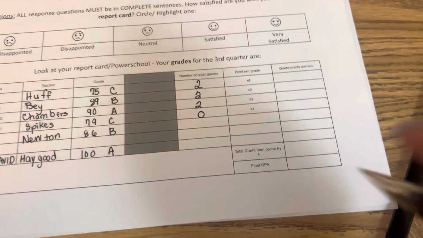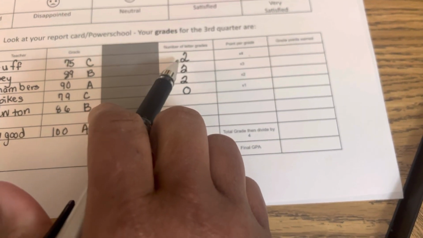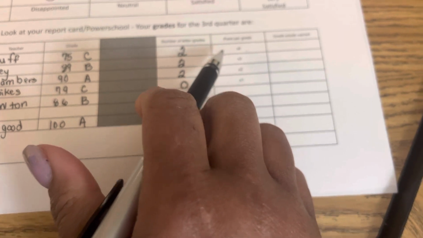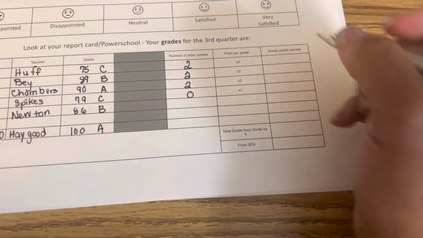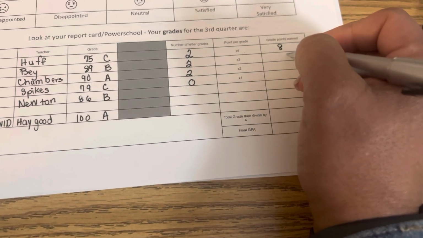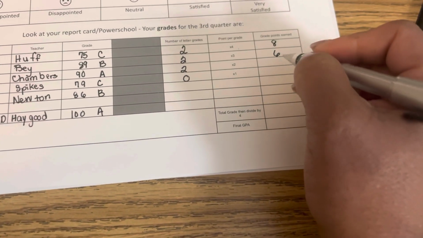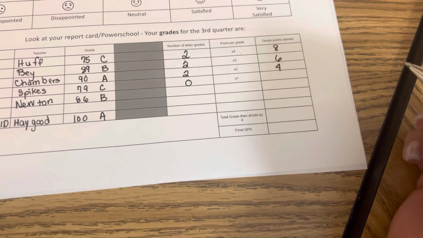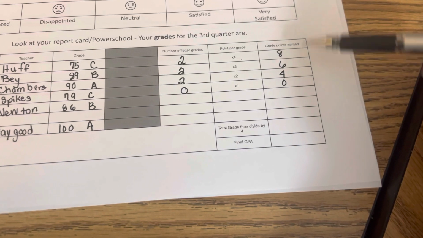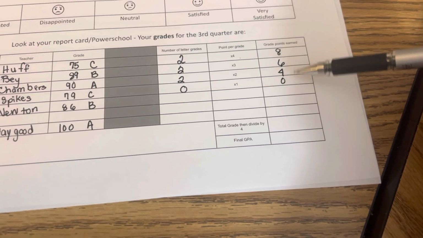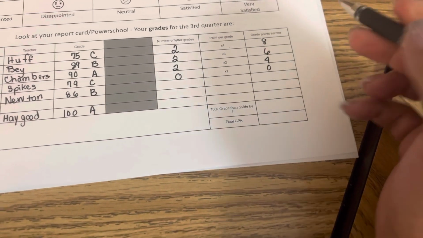Now, since you have the letter grade here, you're going to multiply it times what it is. There we go. So you have 2 times 4 is 8. 2 times 3 is 6. 2 times 2 is 4. And that's 0. We have to find the average. So to find the average, now we're going to add up these numbers.